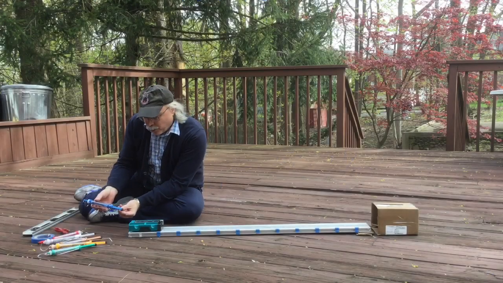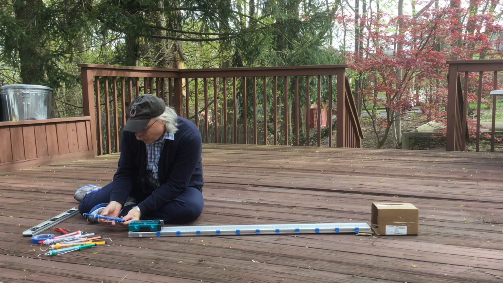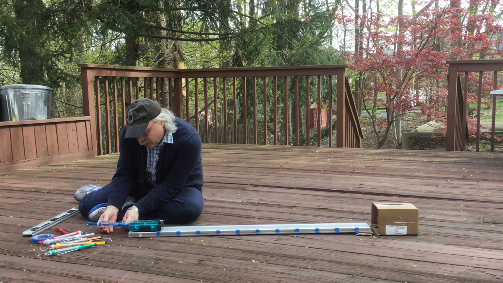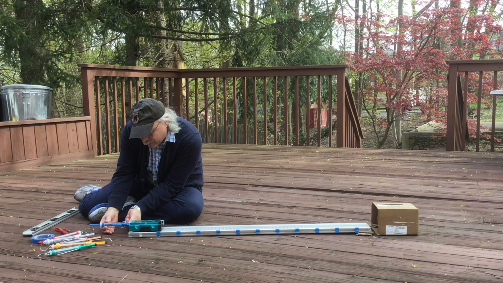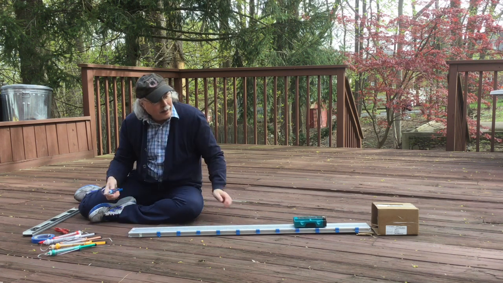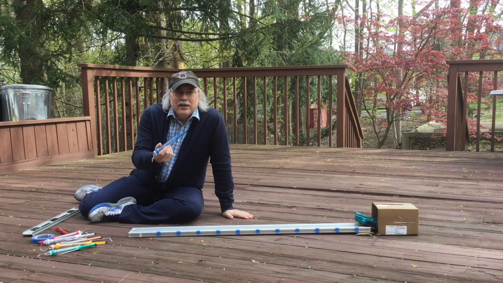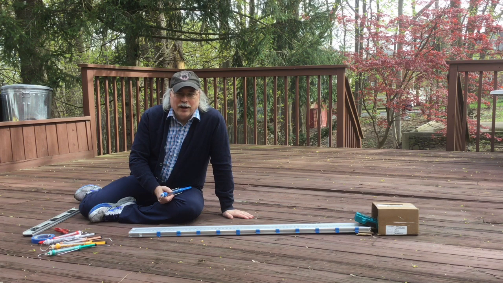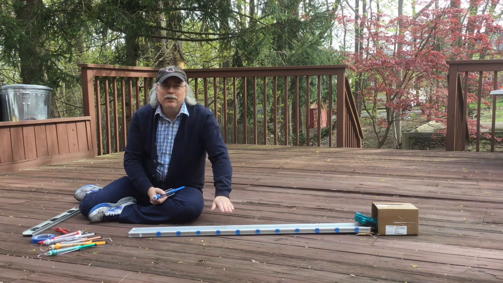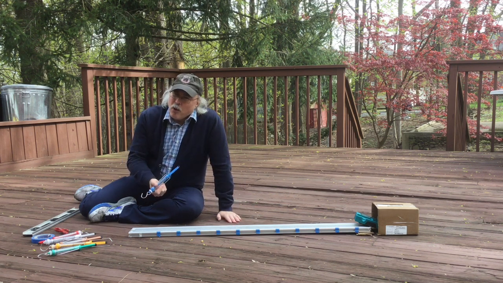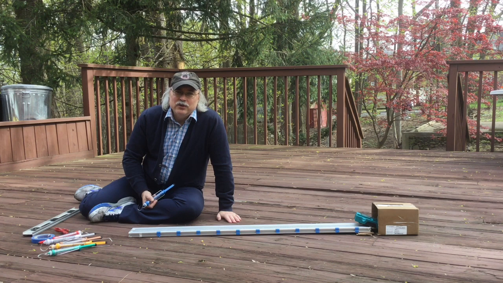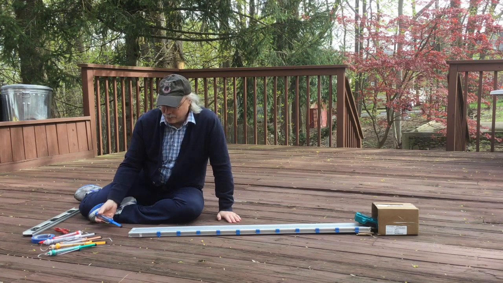So I'm going to compress this spring approximately 5 centimeters so that when I release it, the cart ends up with some kinetic energy based on the amount of elastic energy that was originally stored in this spring. Now there is a little bit of friction in that cart, but hopefully not so much that it's going to bother our results too much.